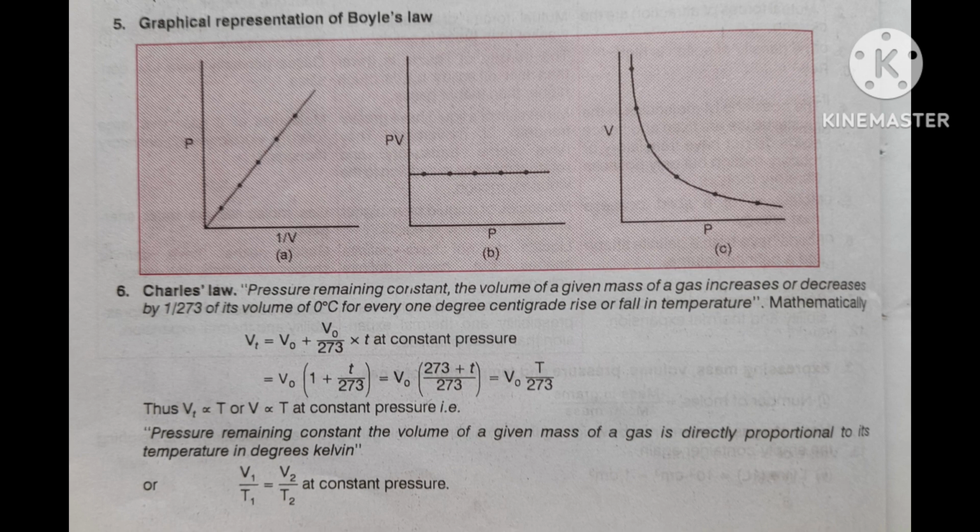Now the same law, Charles' law, you can write in another way also. Pressure remaining constant, this is the other form of Charles' law: the volume of a given mass of gas is directly proportional to its temperature in degrees Kelvin. Or you can write V1 upon T1 is equal to V2 upon T2 at constant pressure.